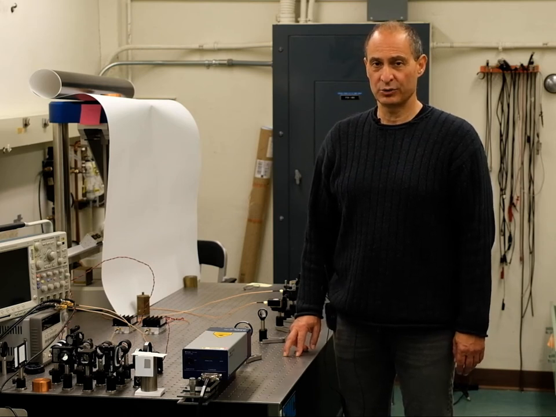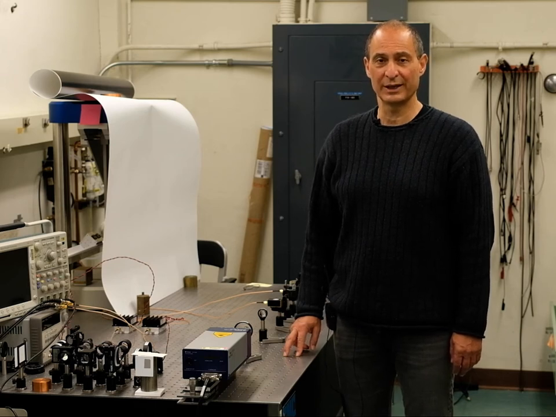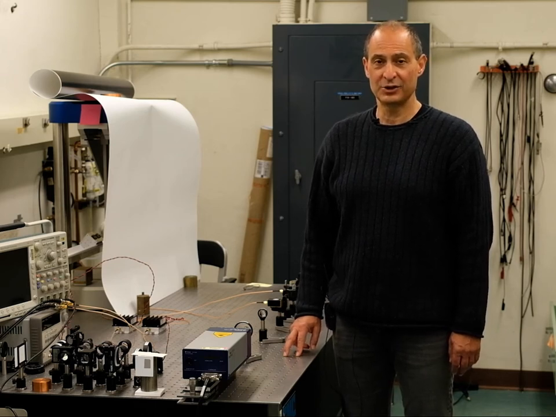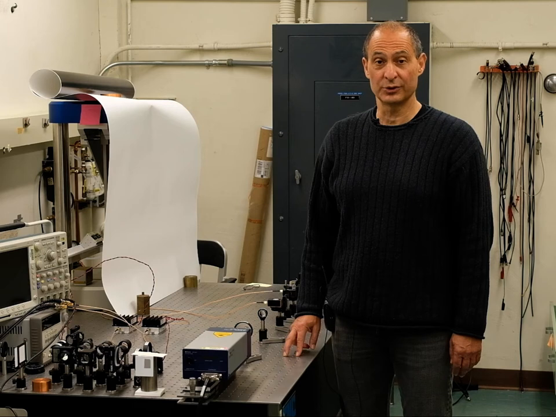Of particular interest to me are these emerging technologies based on micro-electromechanical systems. These kinds of devices are integrated in our cell phones and automobiles and autonomous vehicles of the future.